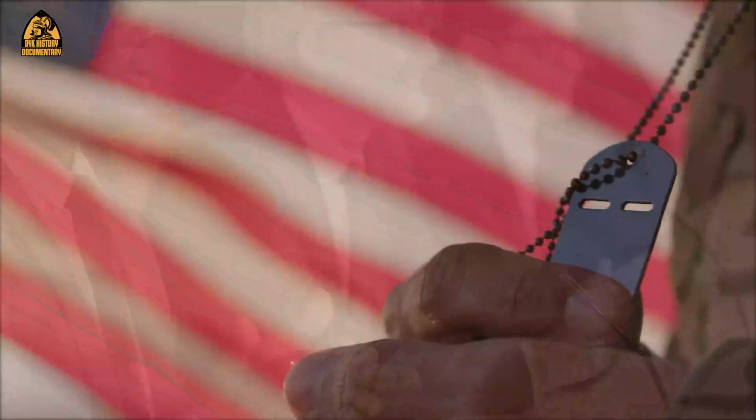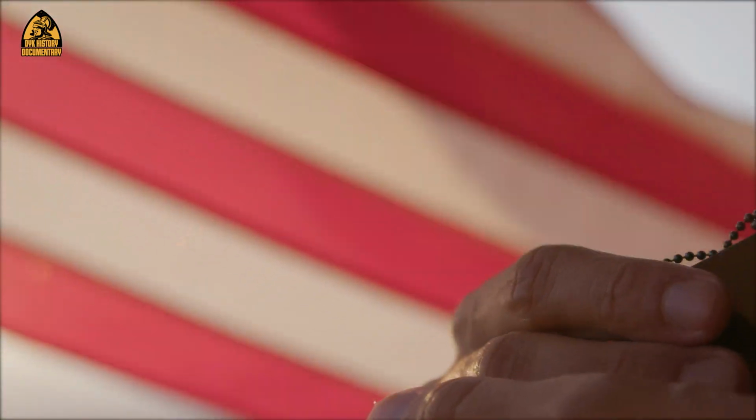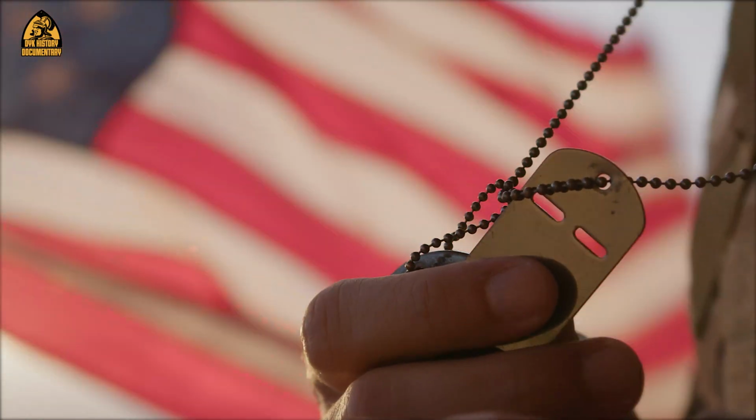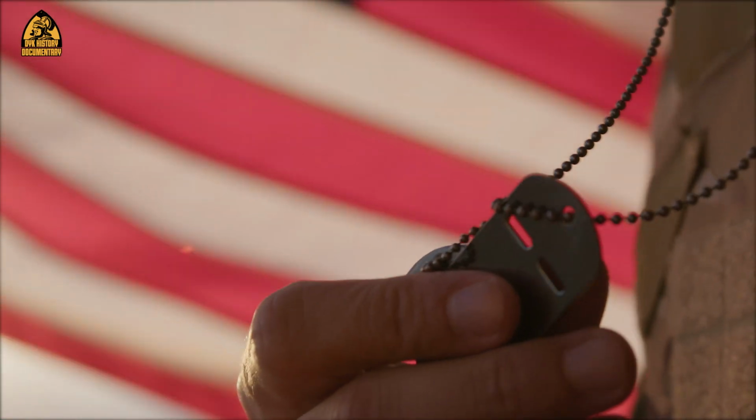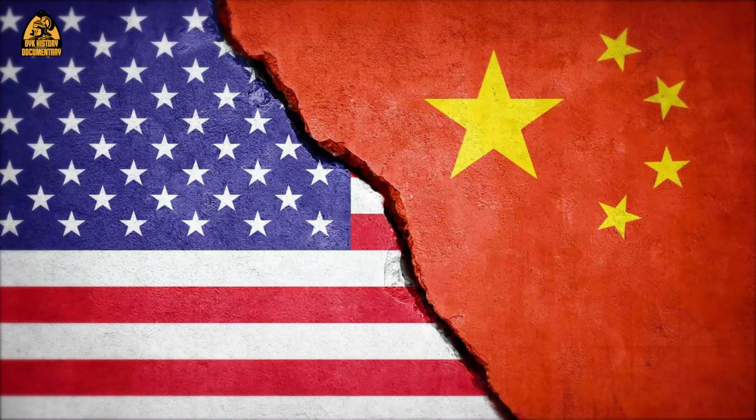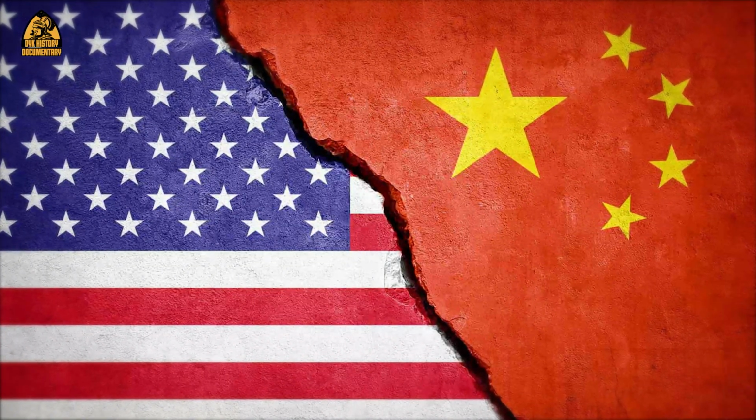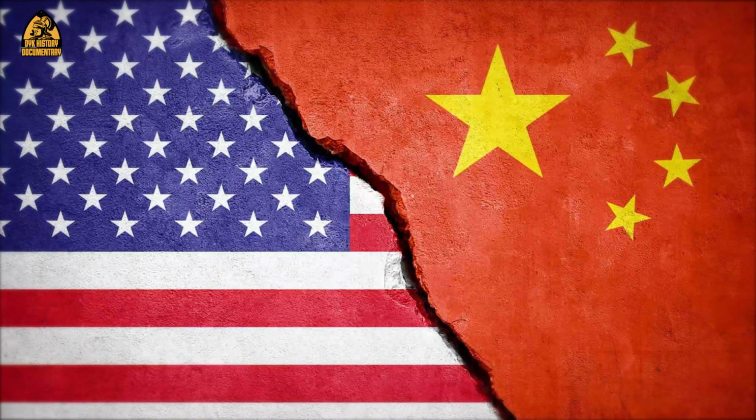In the United States, the war influenced military and foreign policy, leading to an increased emphasis on containment of communism and the buildup of military forces. It also highlighted the challenges of limited warfare and the complexities of engaging in conflicts without clear objectives or public support. For China, the war boosted national pride and solidified the Communist Party's control. It also strained relations with the United States and contributed to China's isolation from the Western world for decades.